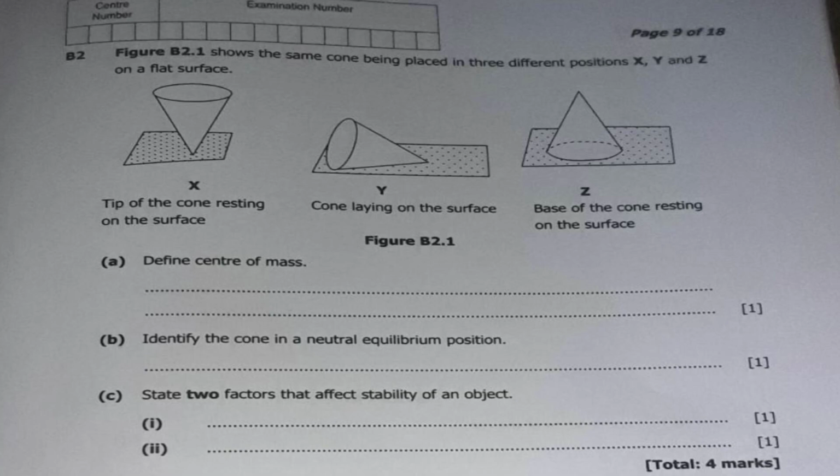So in X, it is the tip of the cone which is resting on the surface. Then we have a larger part of this cone at the top, and the small part of the cone at the bottom. If you try to tilt this cone in position X, it will easily fall. So in short, the position in which this cone at X is, is unstable equilibrium. It's not stable.